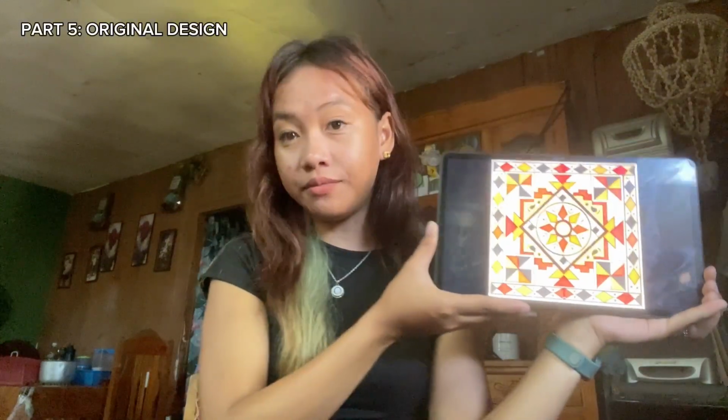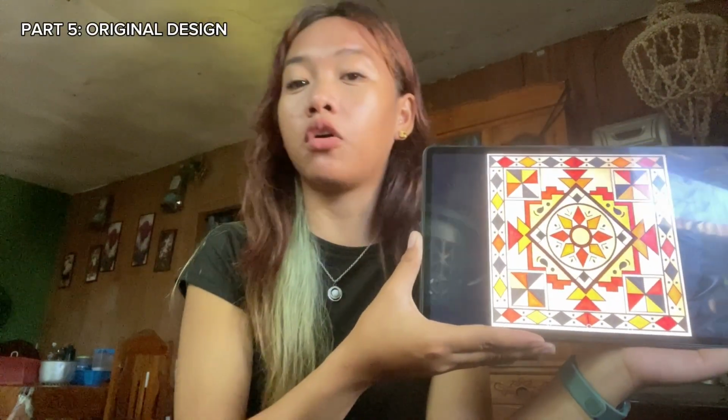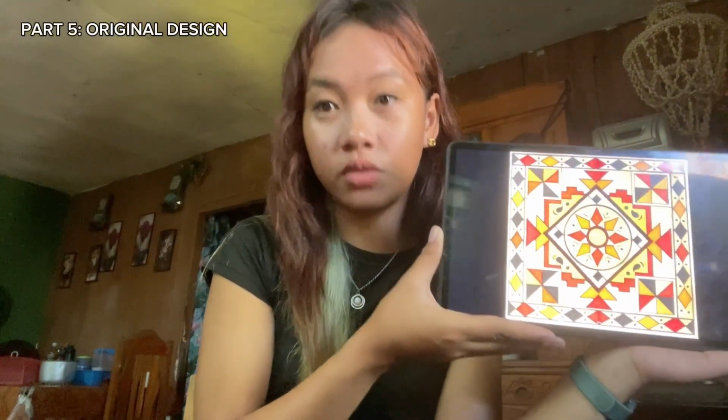Our design shows how geometry can be used in art and creativity. It connects mathematics with Filipino culture and shows that simple shapes can create meaningful and beautiful designs when arranged properly.